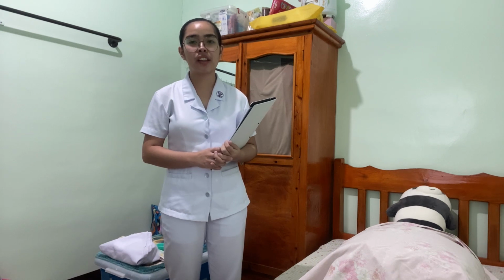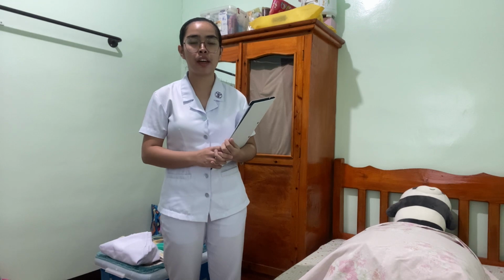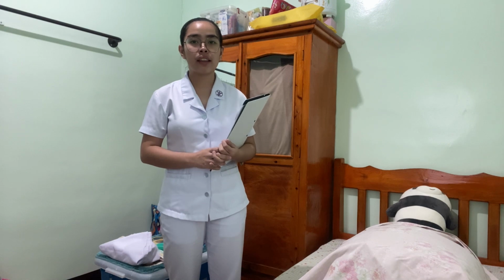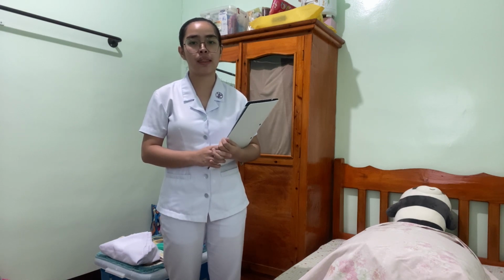So urinary catheterization is usually used when people are having difficulty urinating naturally, or this could also be used before or after a surgery when necessary. And also, catheterization is used to help in performing certain tests.